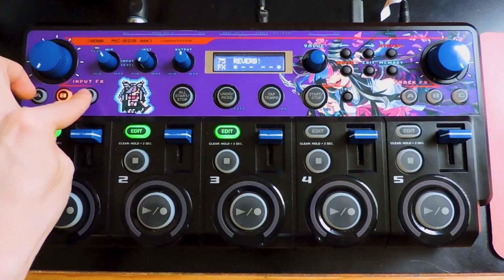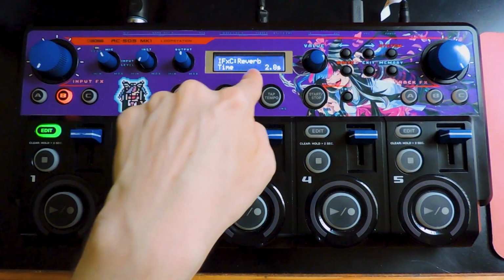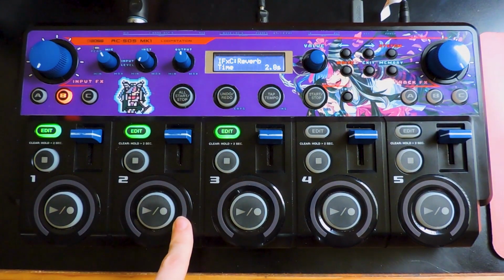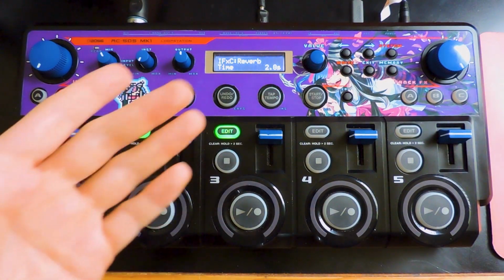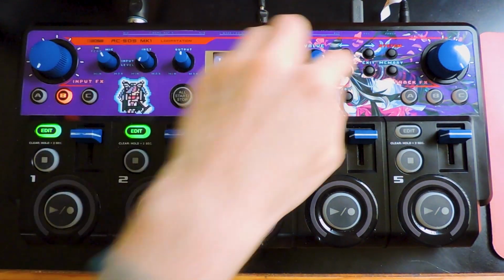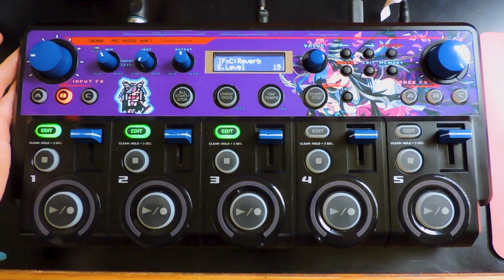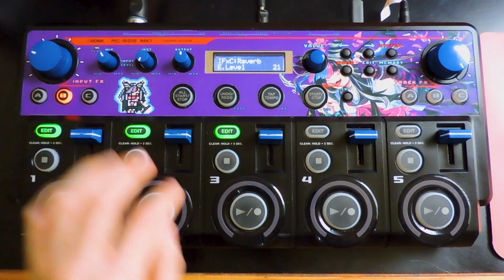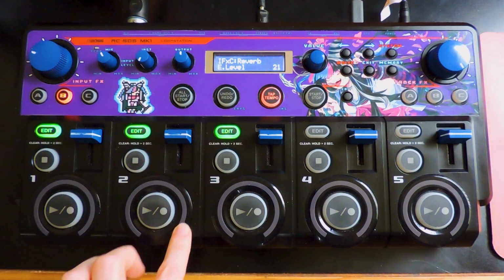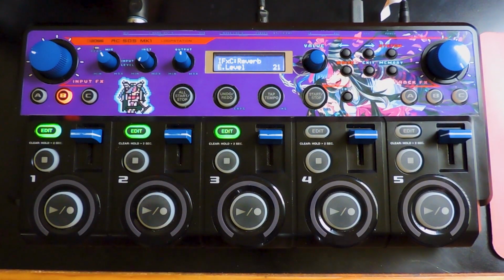Or I could go into the reverb and adjust the time so then the reverb ends at a specific value. Or I could, instead of having it at my normal 33, adjust it to something smaller, like maybe 20, and that would make the reverb end before the end of the bar. But I want you to listen to this one.